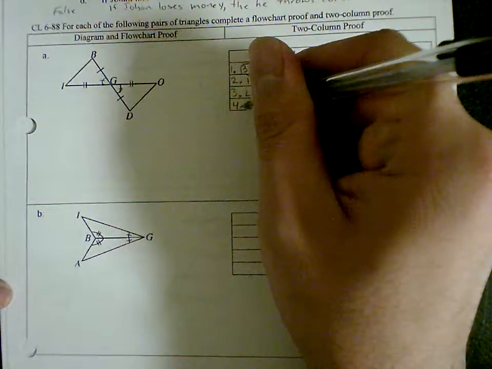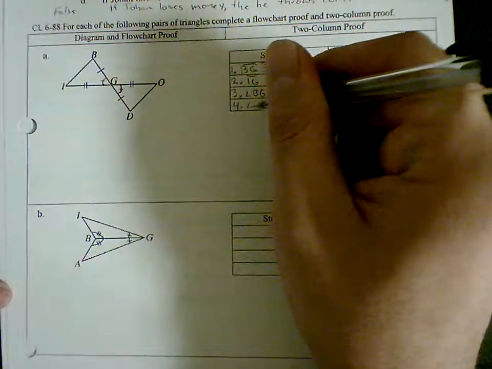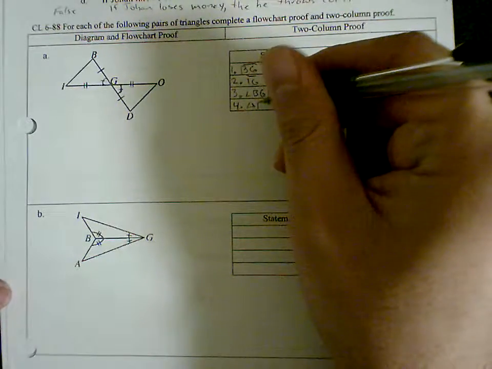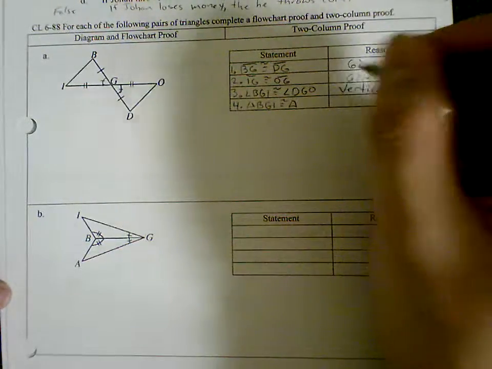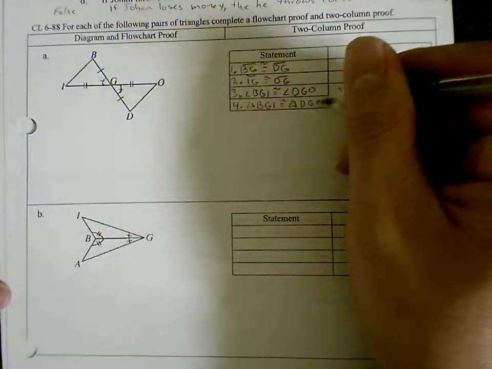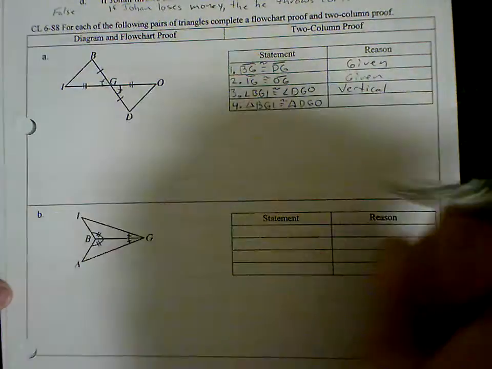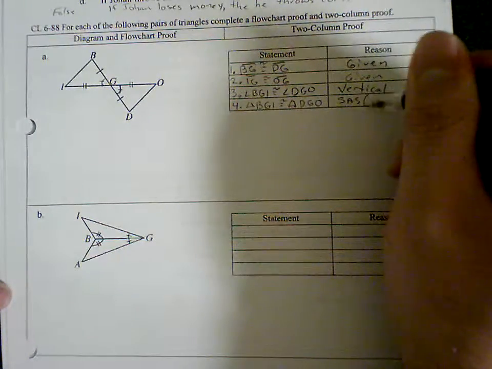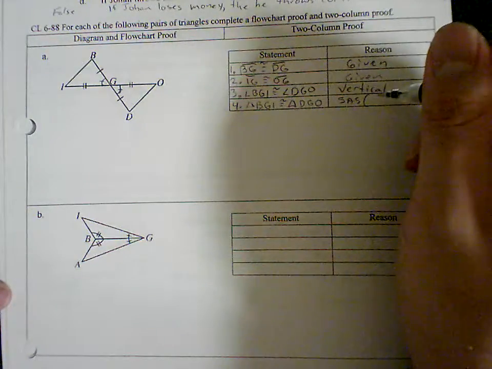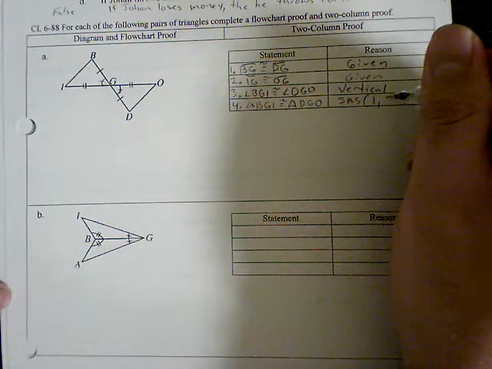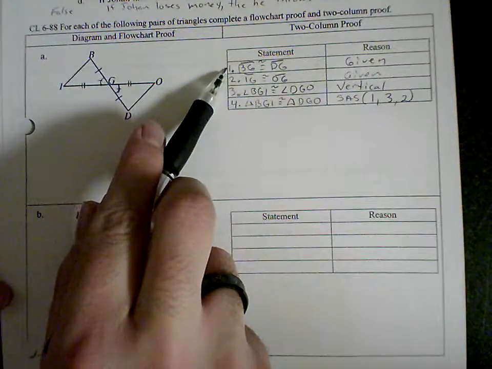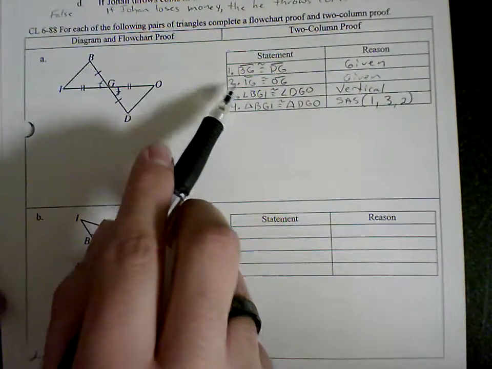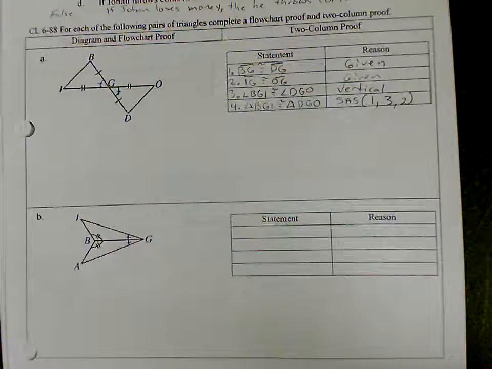So now we can say the triangles are congruent. And triangle BGI is congruent to triangle DGO. And this is going to be by side, angle, side. That'll be steps 1, then 3, because step 3 was the angle, and step 2. So step 1, the first side. Step 3, the angle. Step 2, the second side. And we are good with that one.